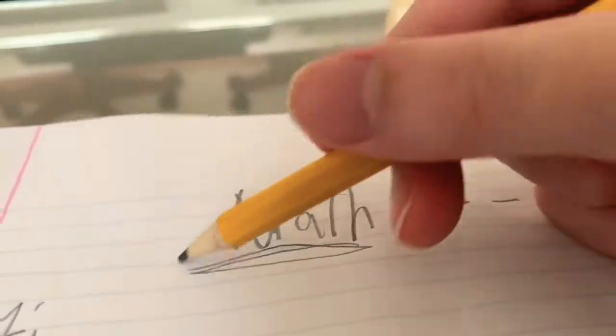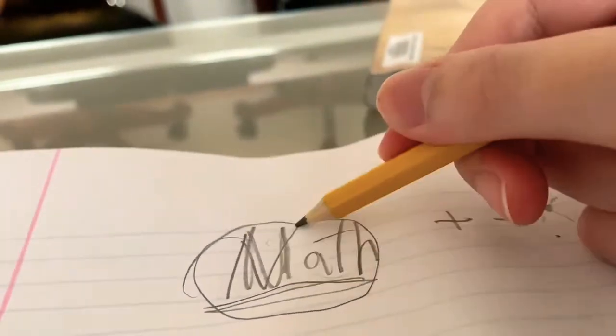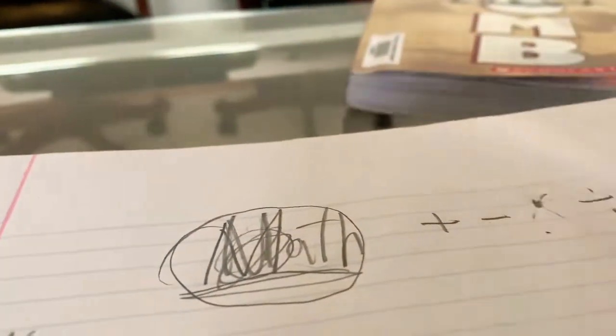Everyone, Terrific Derek here, and today I'm going to be showing you how to do some math. Excuse my handwriting, it's kind of bad. That's supposed to be an M.